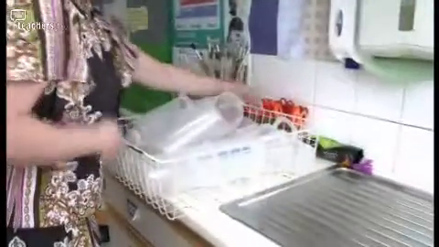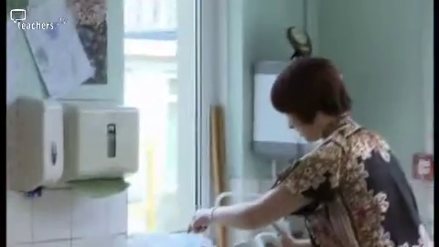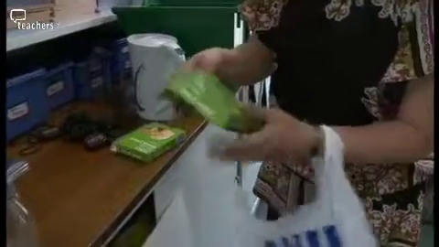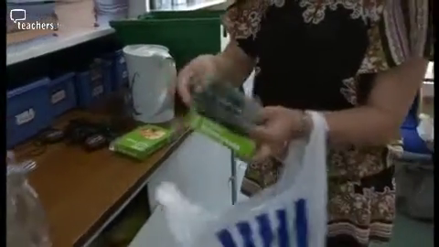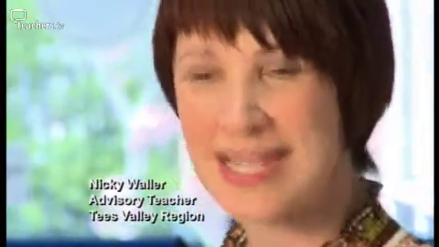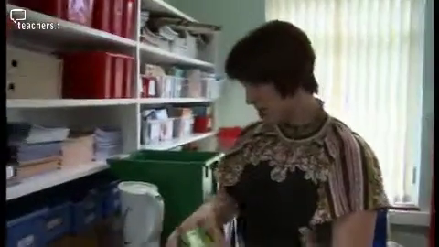At Wilton Primary in Middlesbrough, advisory teacher Nikki Waller is preparing the classroom for a talk-based science lesson. I spend quite a lot of time before the lesson setting everything up and having everything ready, because it's very important that I'm not wasting time, so that if I was to ask some children to go and collect something and it wasn't quite there or it wasn't quite ready, then that's when the children might become a little bit unsettled, and that's when we would lose the pace of the lesson.